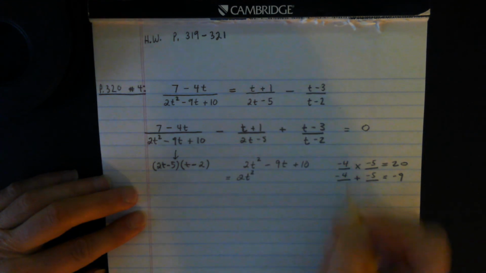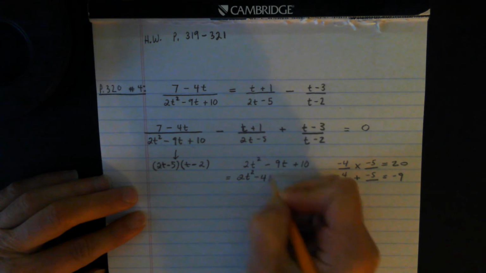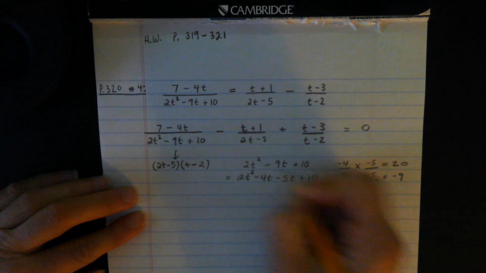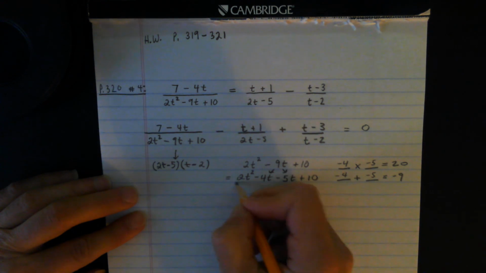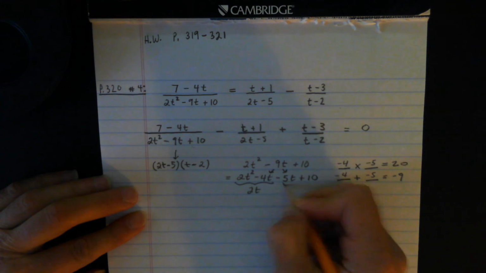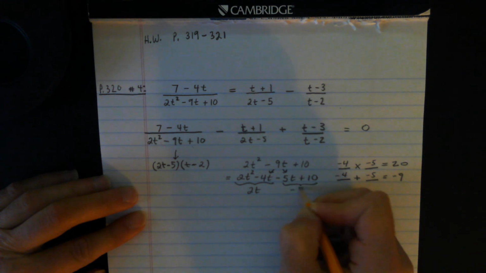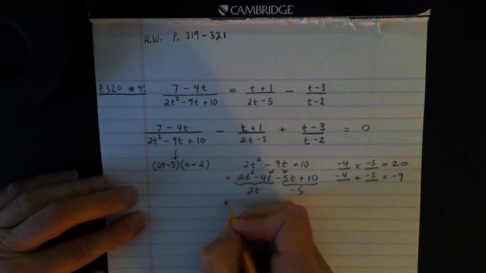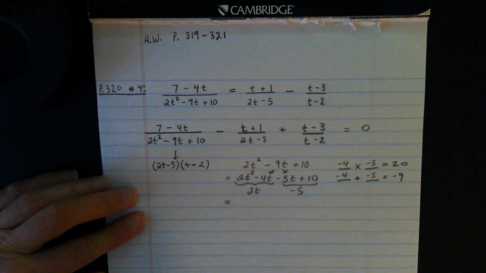And now we can just go into the decomposition. Got 2t squared minus 4t minus 5t plus 10. If I decompose that minus 9t like so, and then I can factor by grouping. Here I've got a GCF of 2t. Here I've got a GCF of minus 5. And at this point I can honestly see what the factorization is, and that's why I just stick with decomposition for these ones.